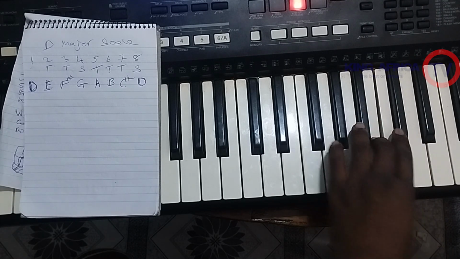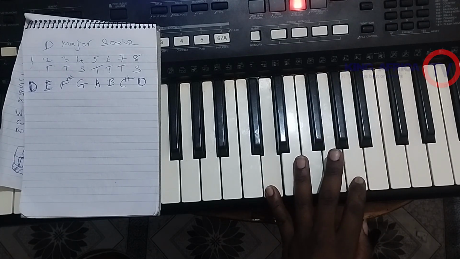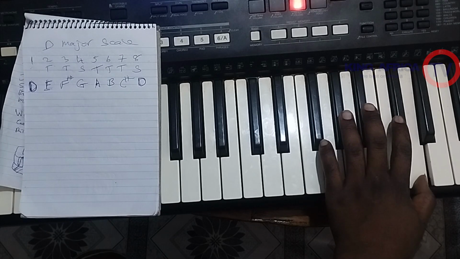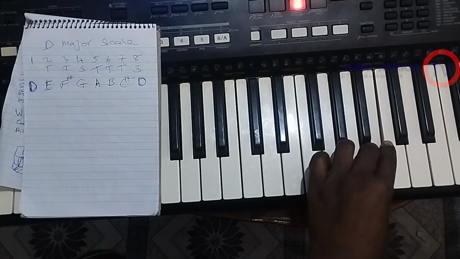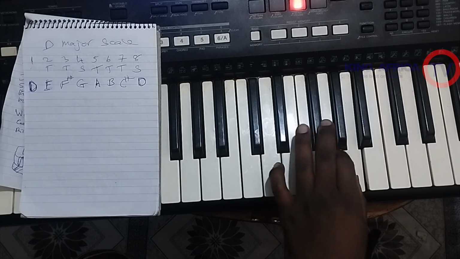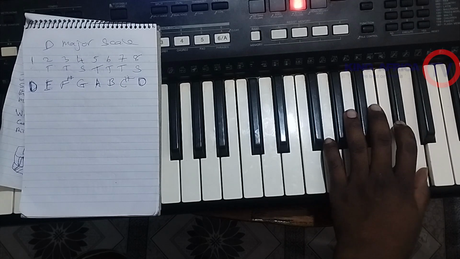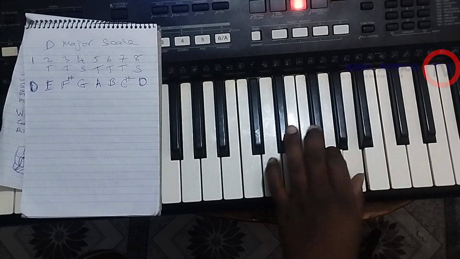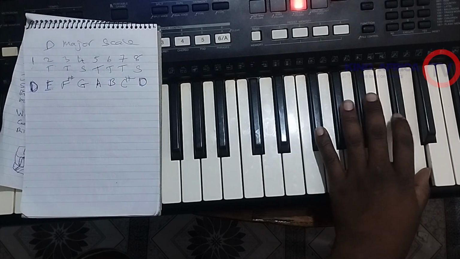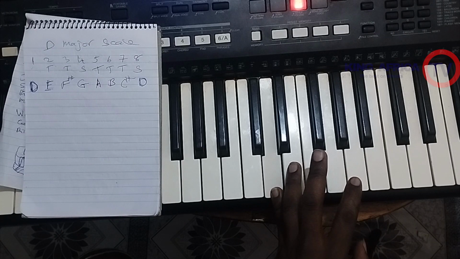Or do re mi fa so la ti do, do ti la so fa mi re do.